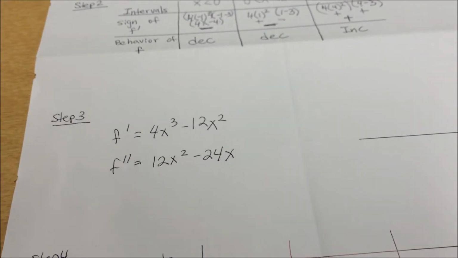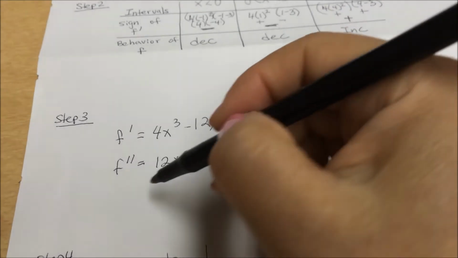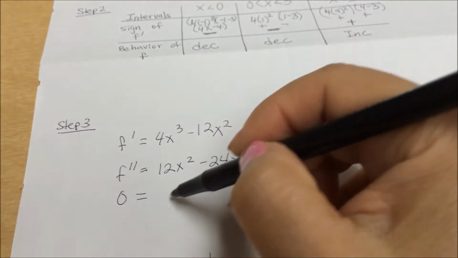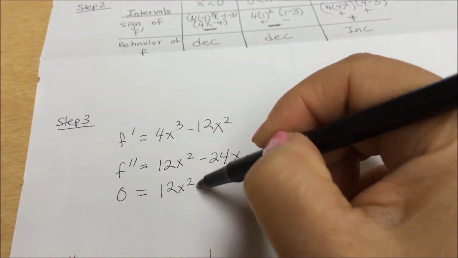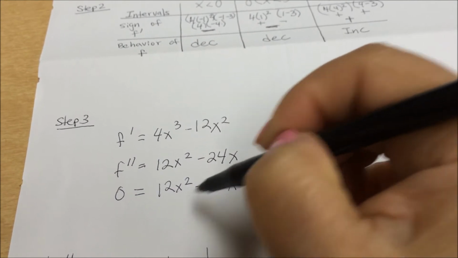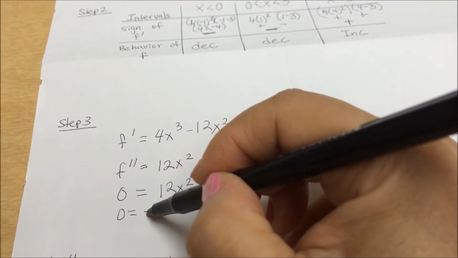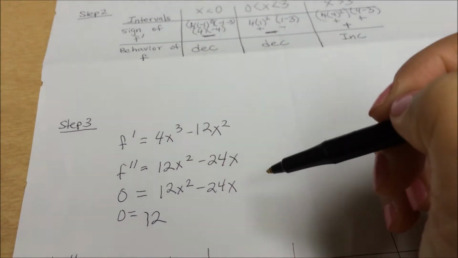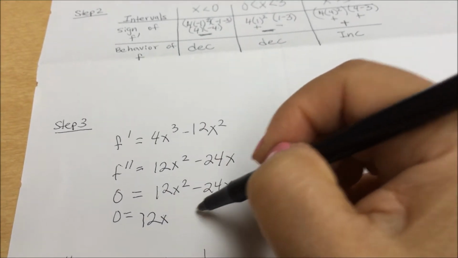And we're doing the same steps again. Now we take that and set it equal to 0. We have 12x squared minus 24x, and I'm going to factor out a 12x.